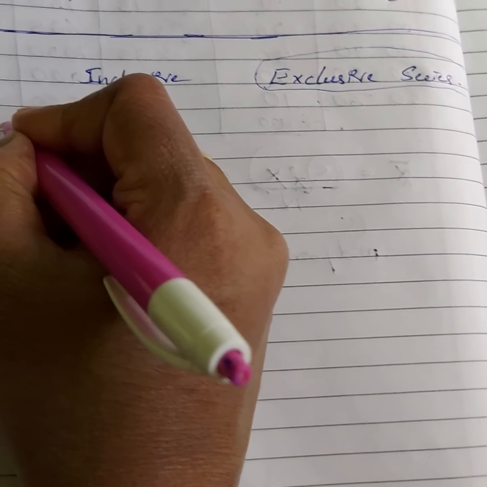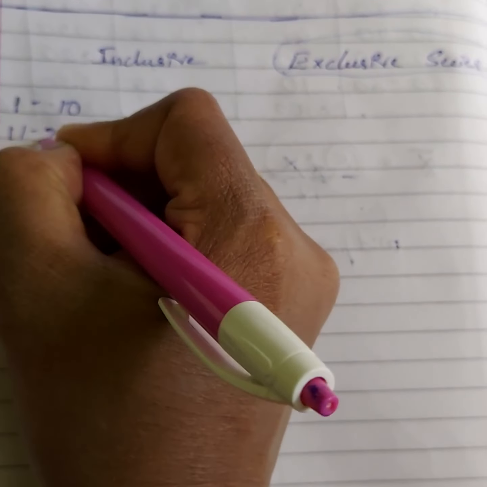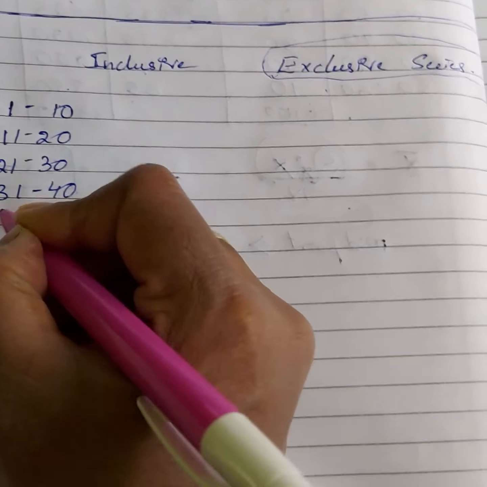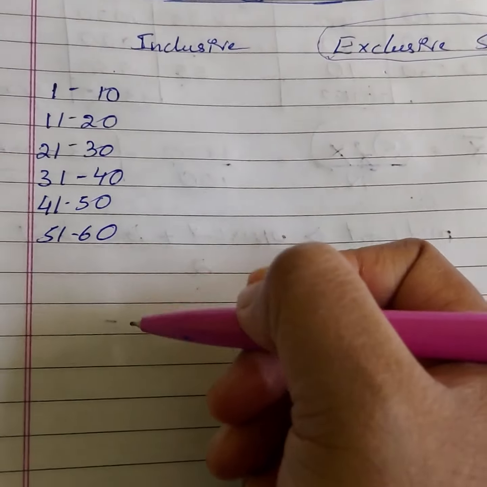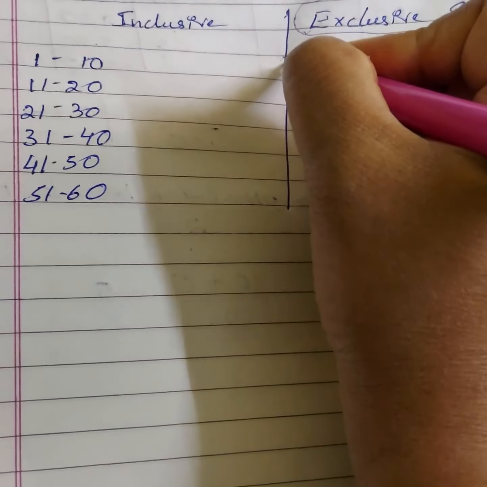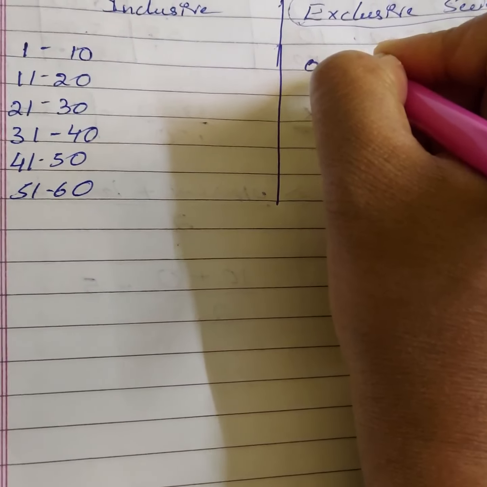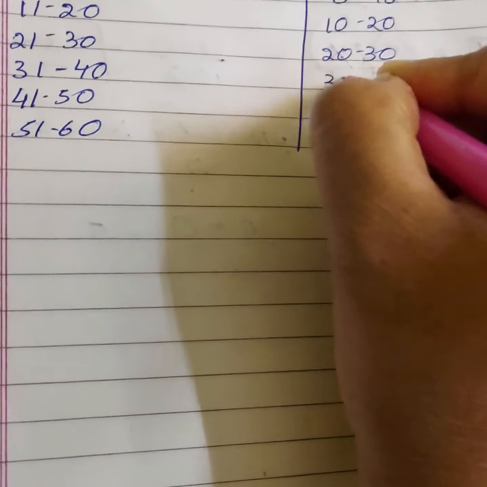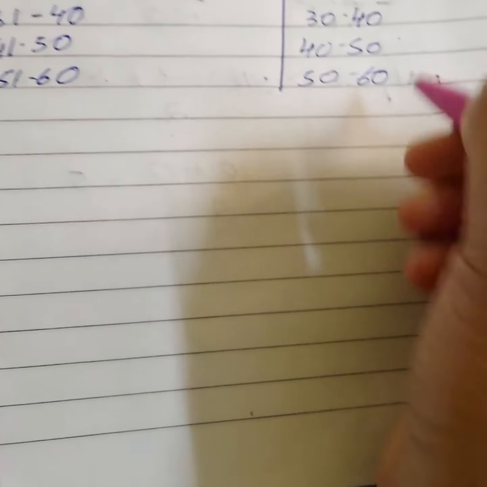I'll give you some examples for inclusive frequency distributions. Inclusive frequency distributions can be written as 1 to 10, 11 to 20, 21 to 30, 31 to 40, 41 to 50, 51 to 60, and so on. Okay, it goes on. And exclusive class intervals, I'll just give you an example. Under exclusive class interval, I'll be writing it as 0 to 10, 10 to 20, 20 to 30, 30 to 40, 40 to 50, and 50 to 60.